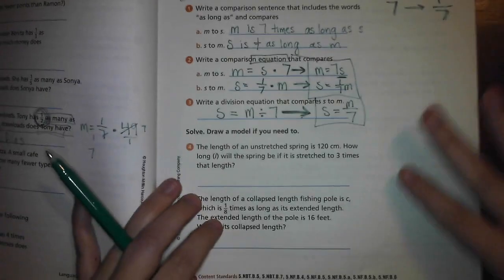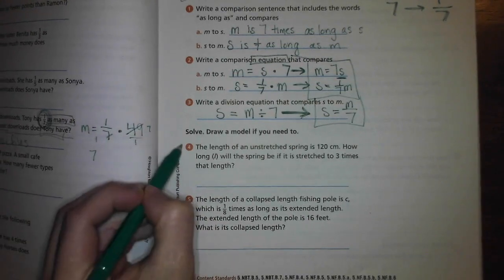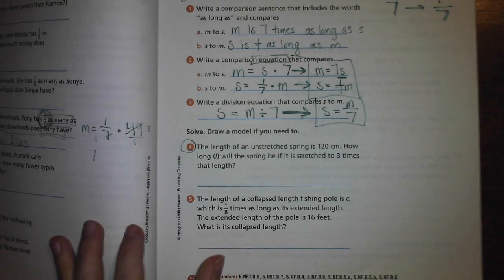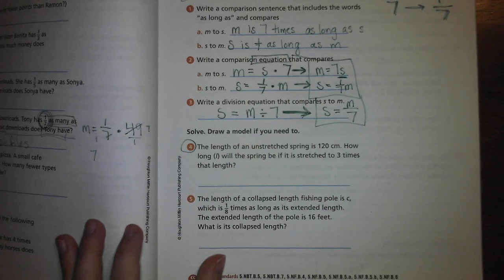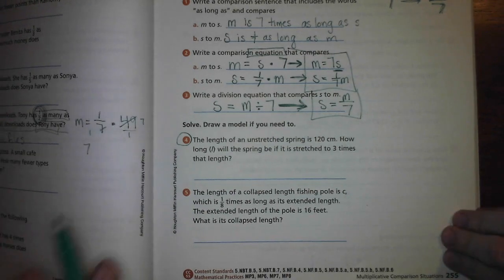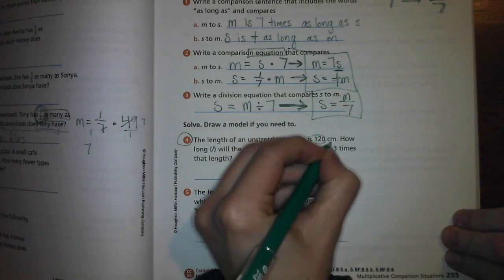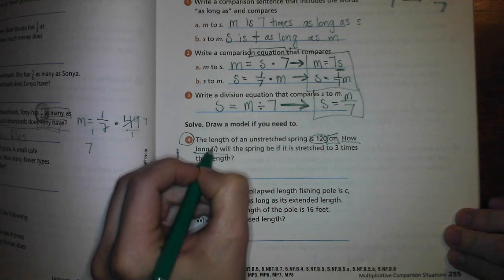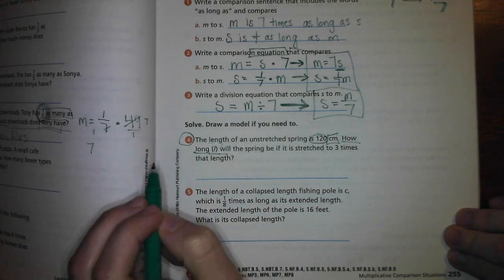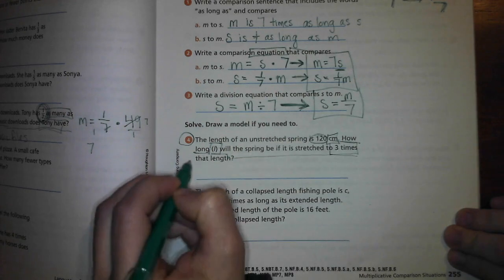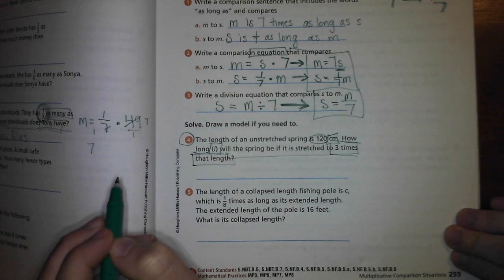Actually, no, I want to do this one down here. Let's do number 4. It says solve, draw a model if you need to. I want you to please draw a model. So pause and solve this as I am and draw a model. The length of an unstretched spring is 120 centimeters. How long, L, it gives us the variable, so that's what we have to use, will the spring be if it is stretched 3 times that length?